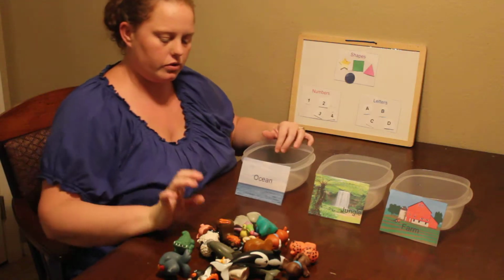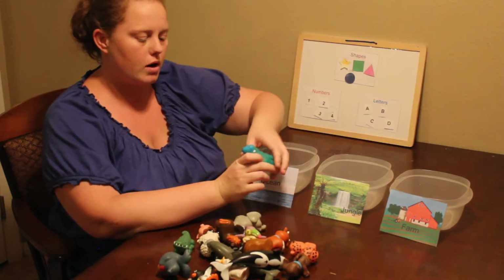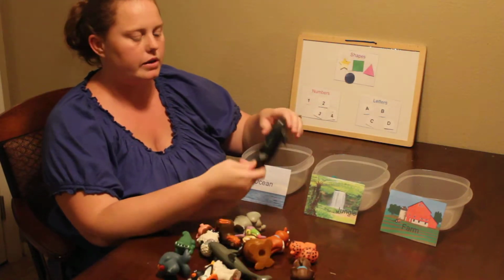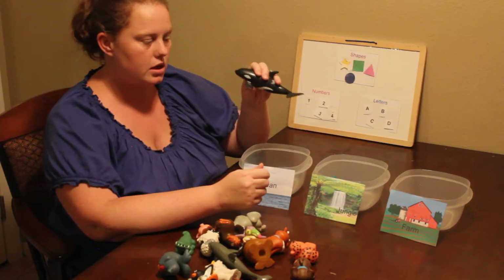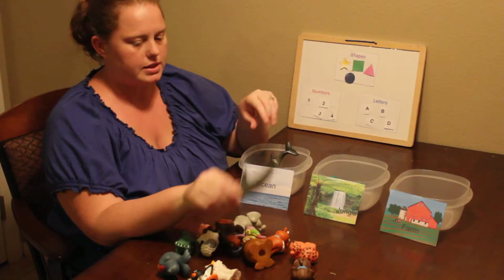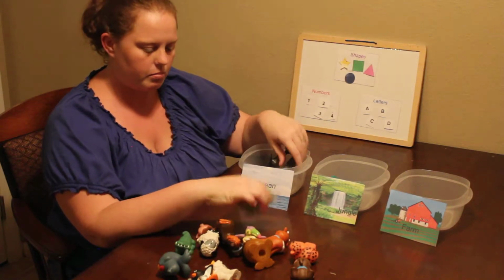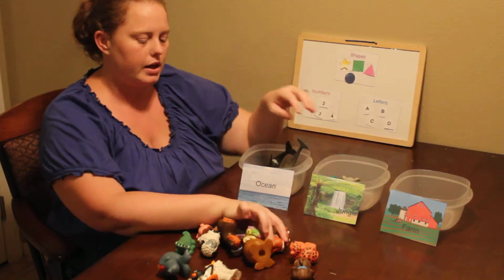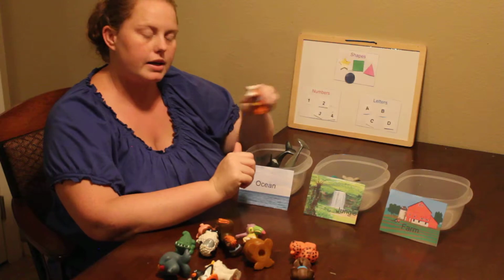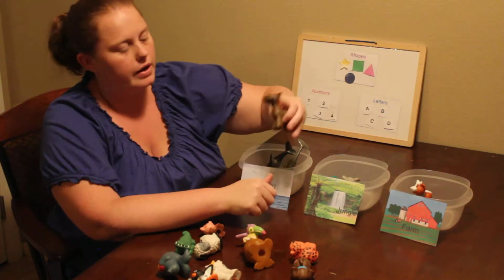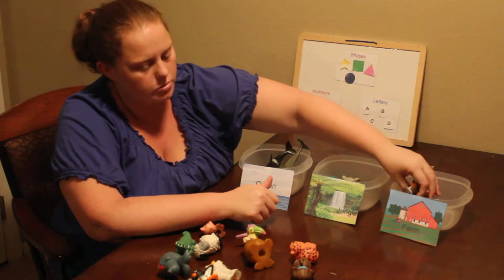We're going to start with, we have an iguana, and we know he lives in the jungle. And we have a killer whale, and he eats fish and likes to swim, so we know he's in the ocean. Same with the dolphin, but an elephant doesn't eat fish. He lives in the jungle. And then we have a cow, and a cow eats hay, so he's on the farm. We know that horses eat hay, so they're on the farm too.